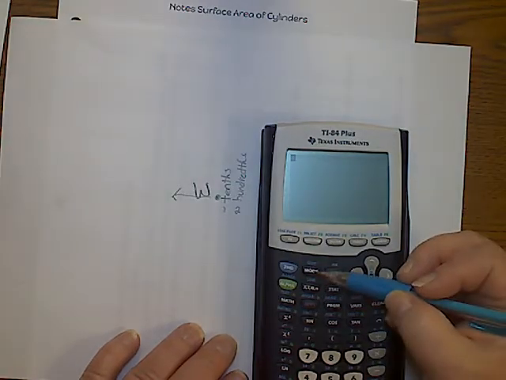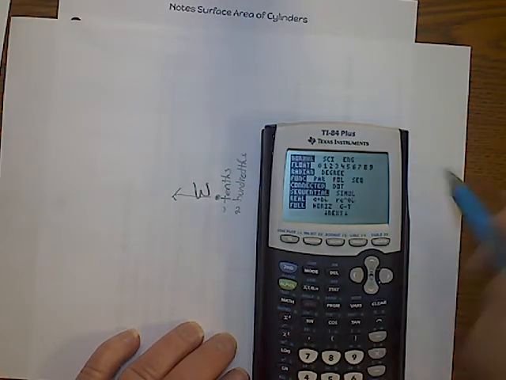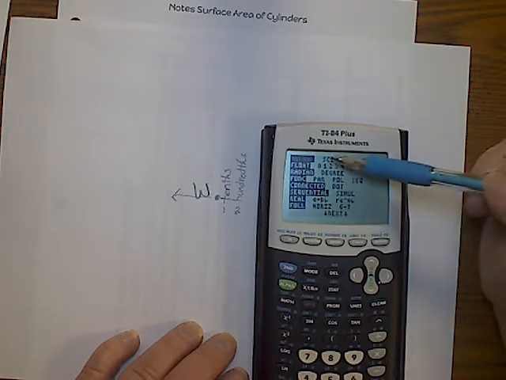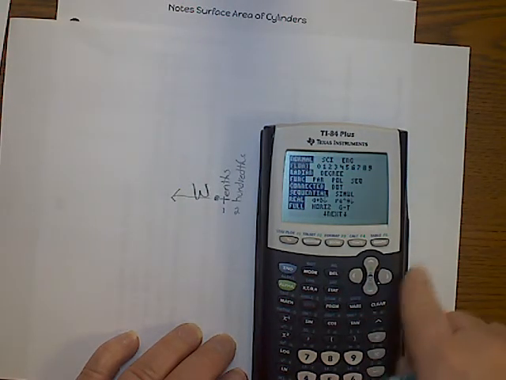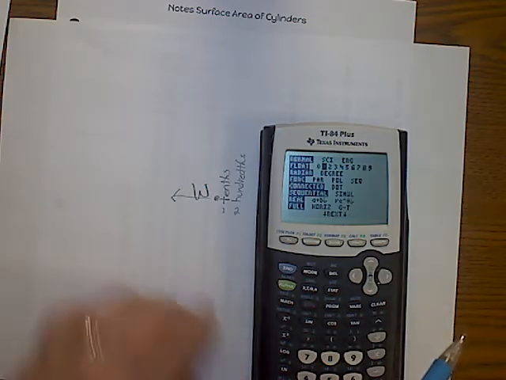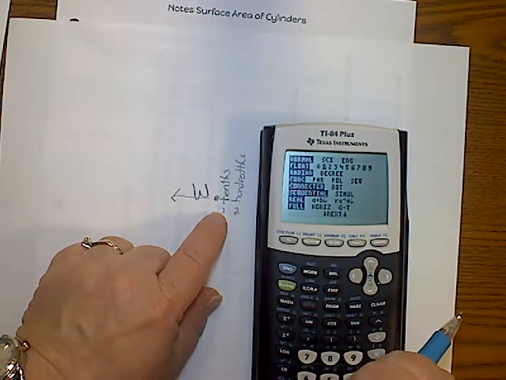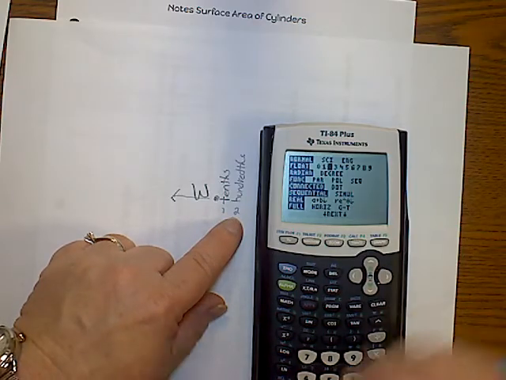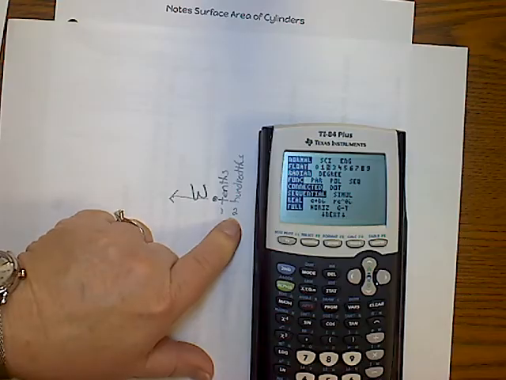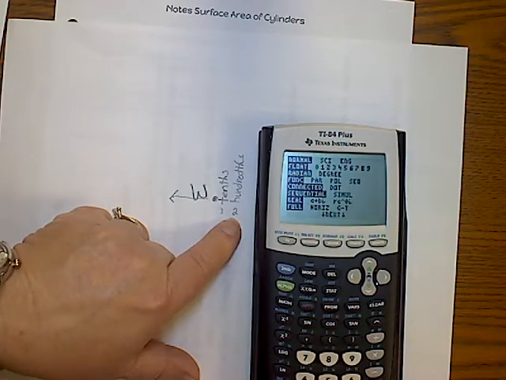You see this mode button right here? Push the mode button. Do you see how right now it's highlighted on float? You can go down to where it's flashing on float. If you move it to 1, it will round to the tenths. If you move it to 2, it will round to the hundredths. Now, if something doesn't want you to round anything, you need to get back to that float.